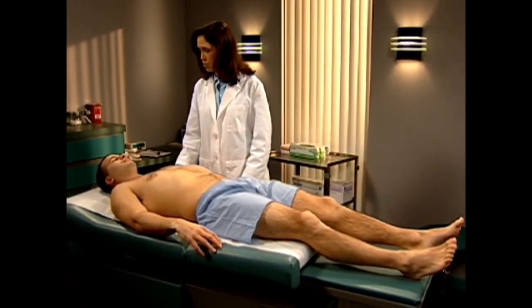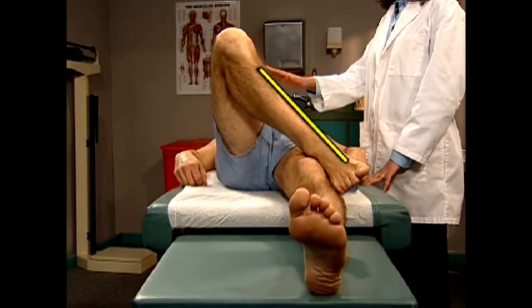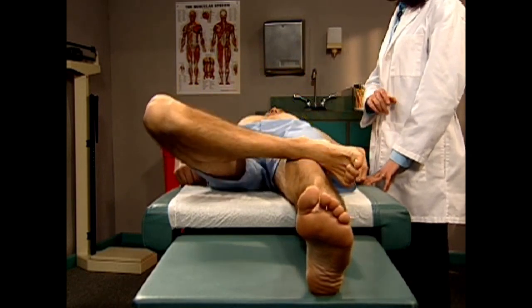All right, now I need you to put your right ankle on your left knee and let your right knee fall to the side. Expect 45 degrees of external rotation. Good, and now same thing with the left leg.